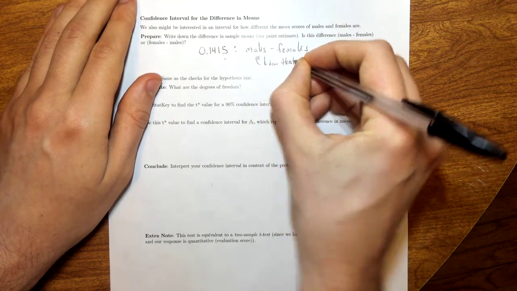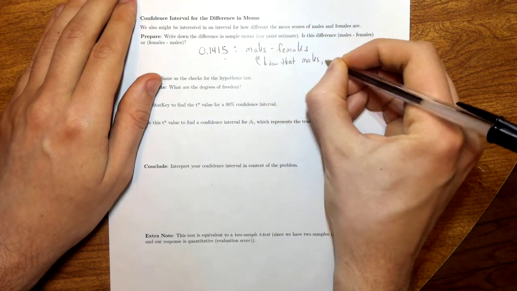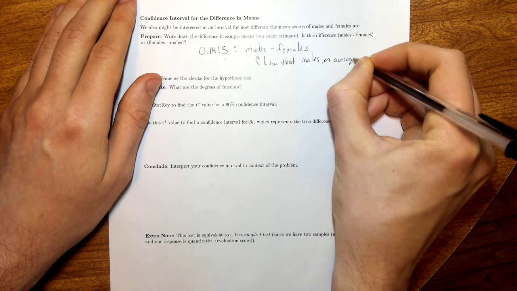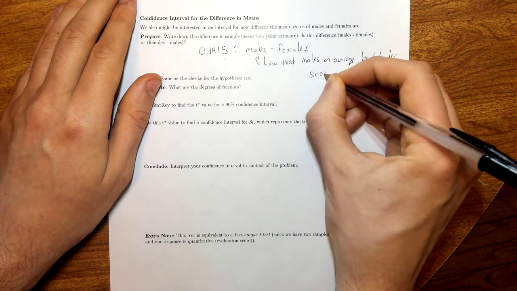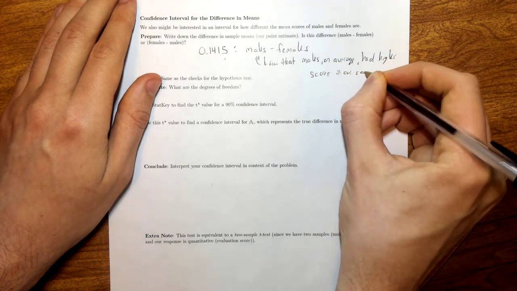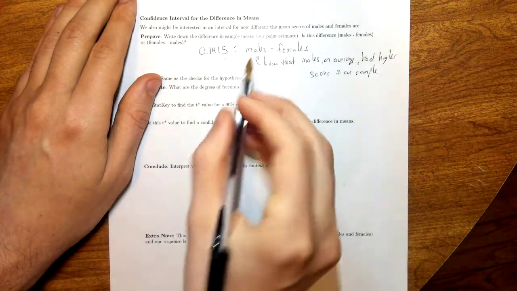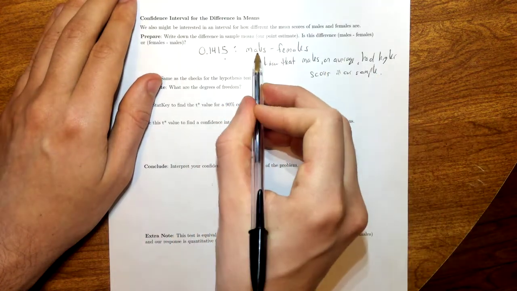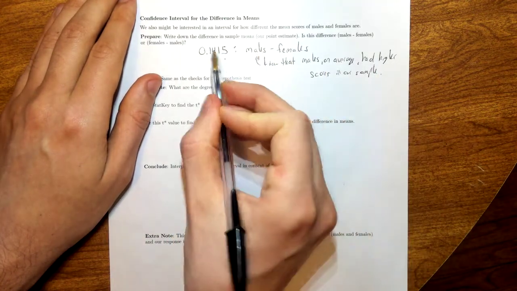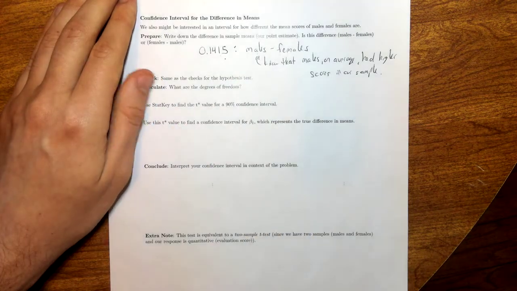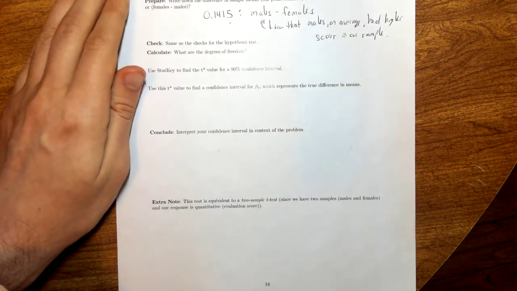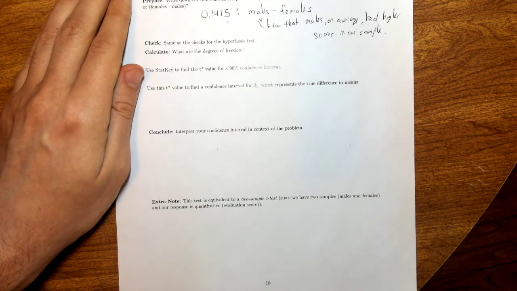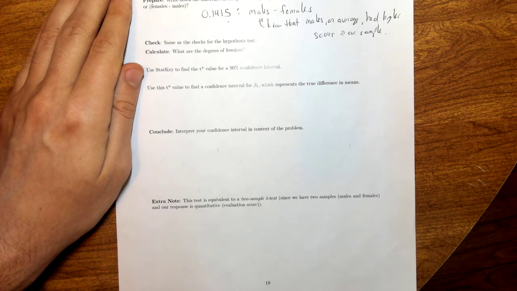That's because we know that males, on average, had higher scores in our sample. So that's what I think is the trickiest part. The rest of it really is pretty similar to stuff that we've already done.